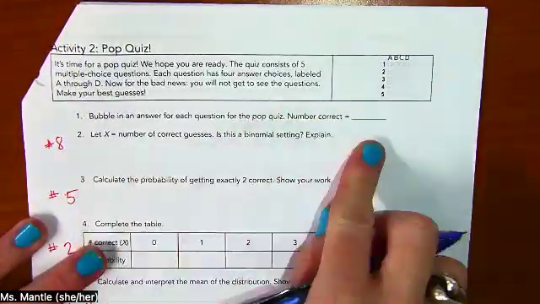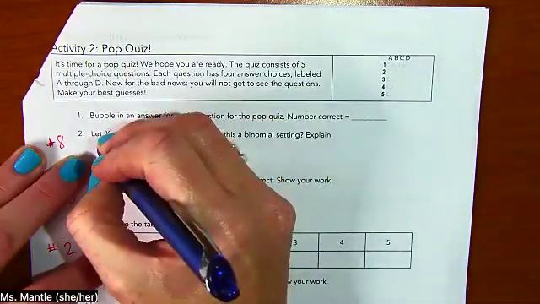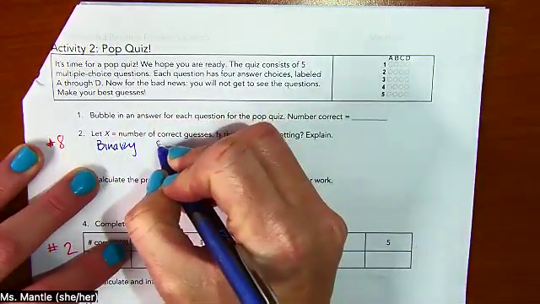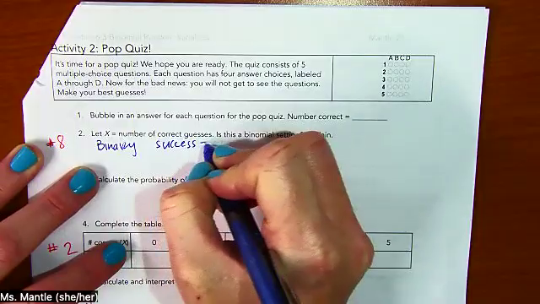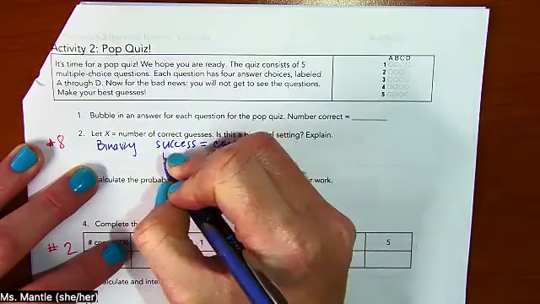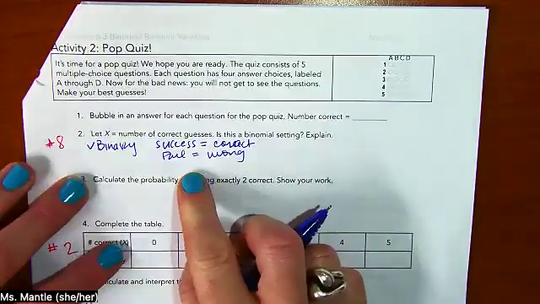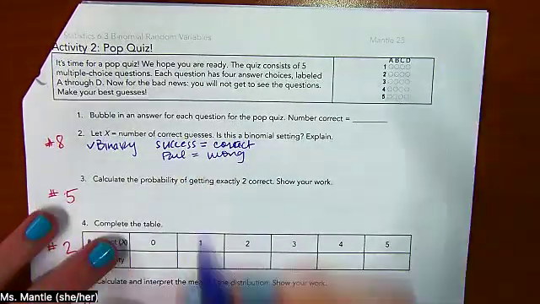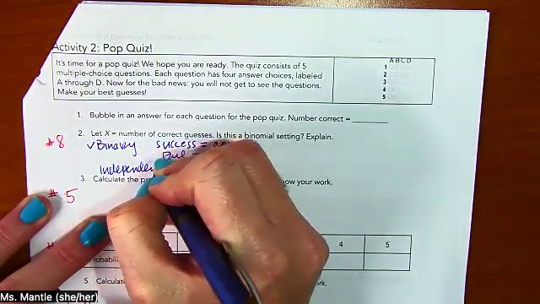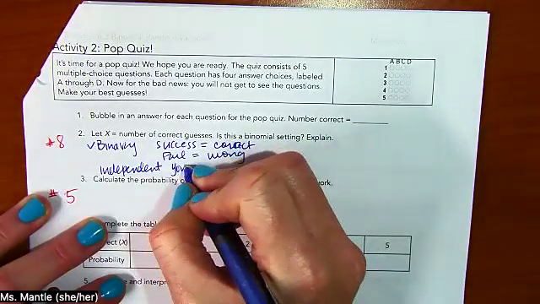So you're asked to decide if you have a binomial setting. All right, so the first thing we want to check, is it binary? A success is getting a correct answer, and a fail is getting it wrong. So yes, we're binary. Like we said in class, you want to make sure to give evidence. Independent: for this one, your guesses were independent.